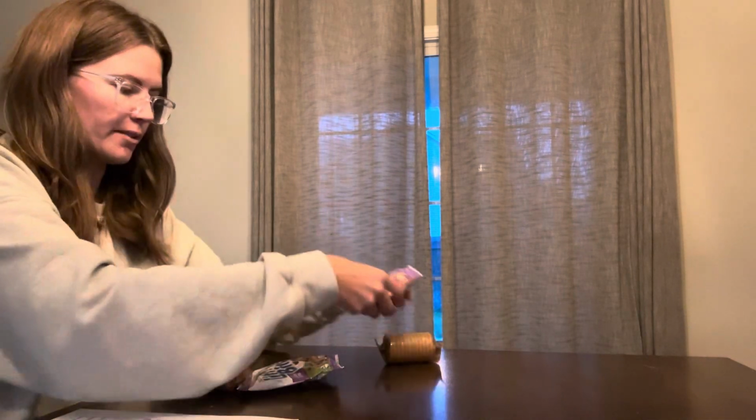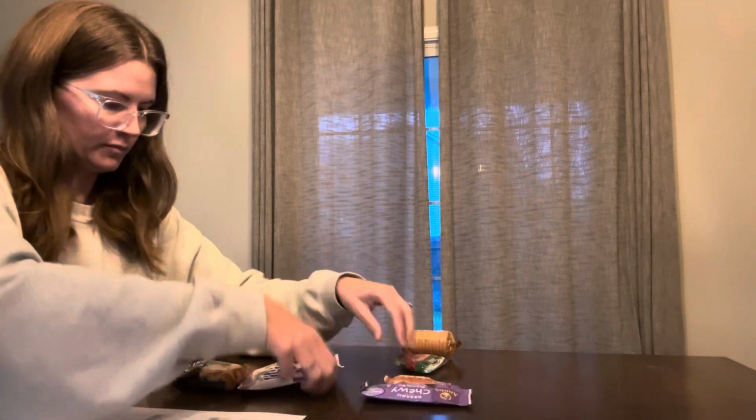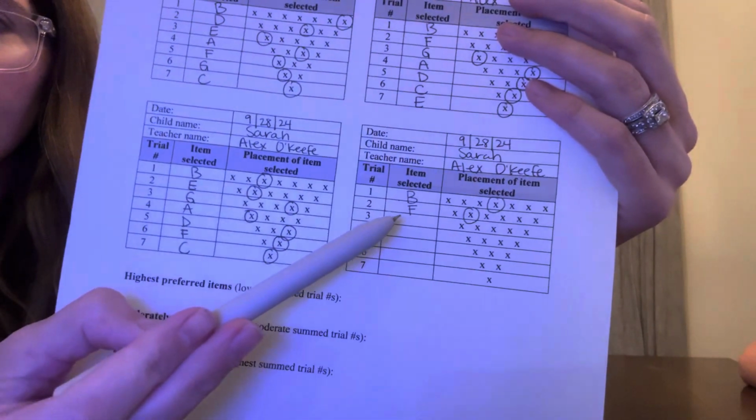I'm going to then take the items and I'm going to represent the items in a different order. So I'm going to rearrange them and present them to her again. And I will say, pick one. And she chose fruit snacks, which is item number F. I'm going to record that on my sheet and also its position in the line. For example, again, F, and it was in the second position.